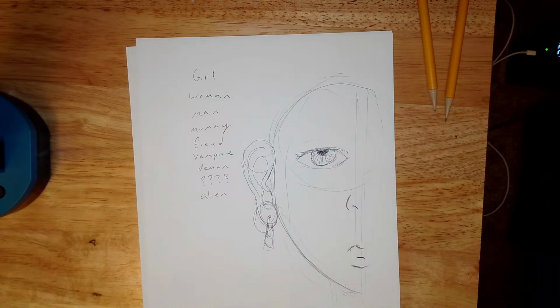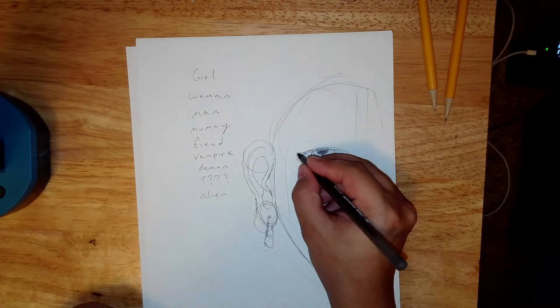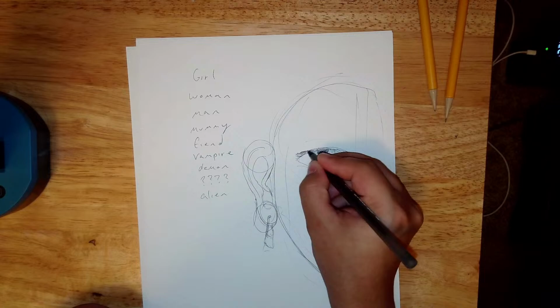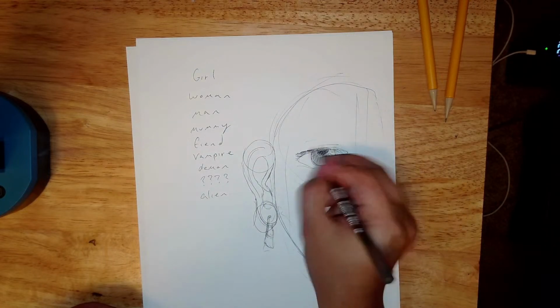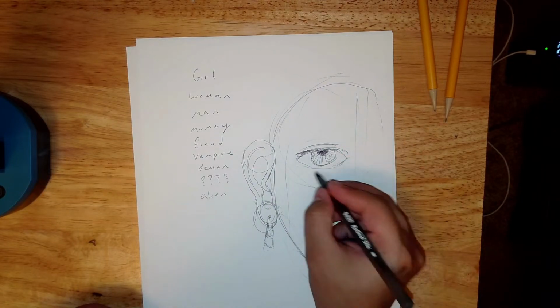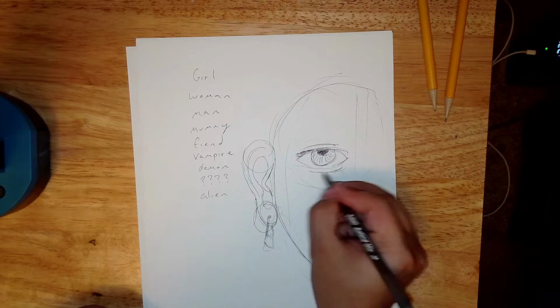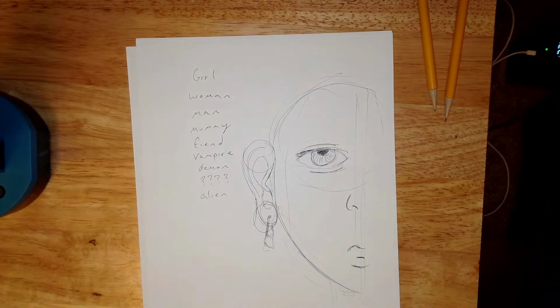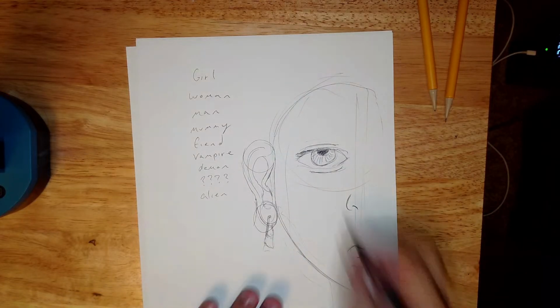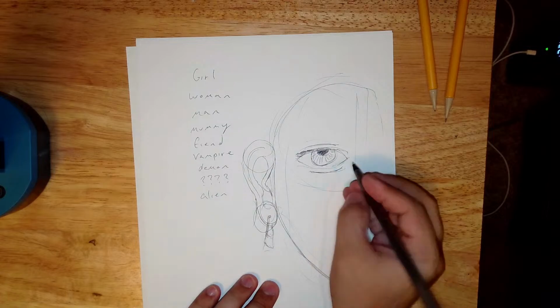That's normally how passed out looks. But then we get to the eye folds, which are basically slight curves and lines and all that good stuff.